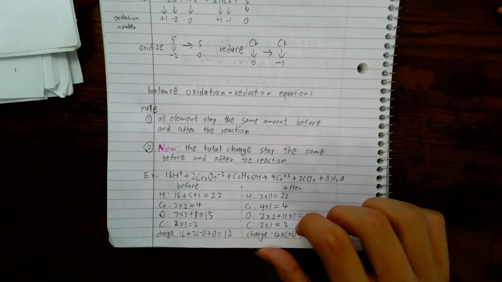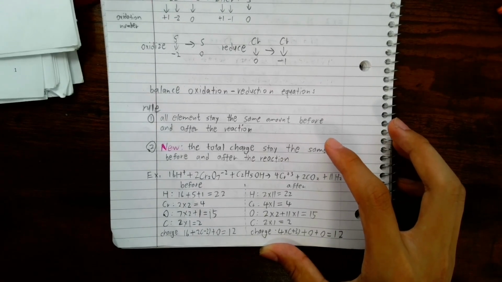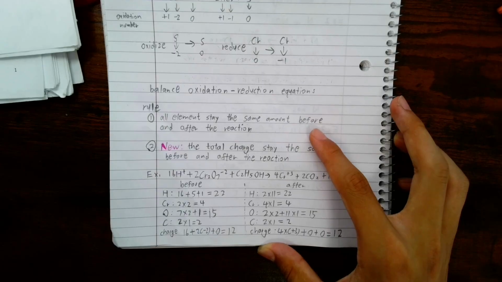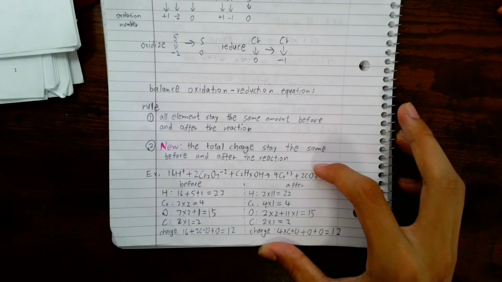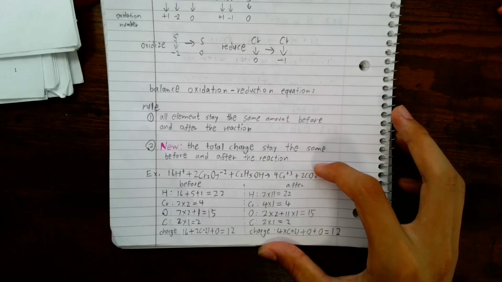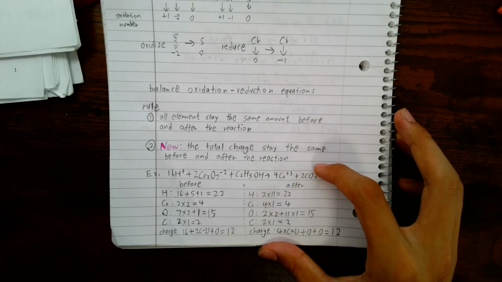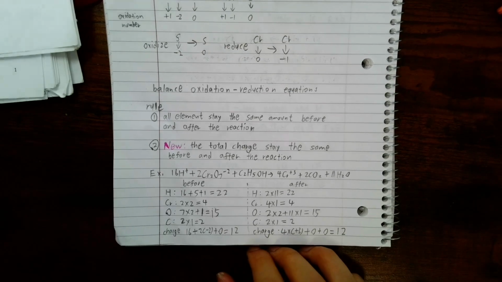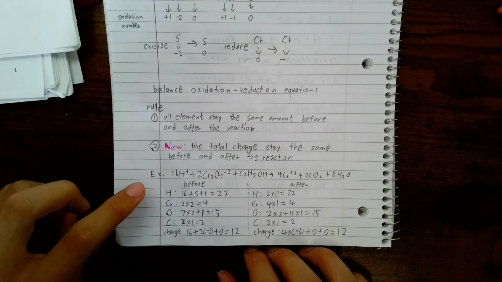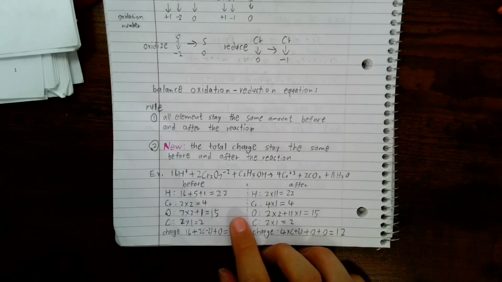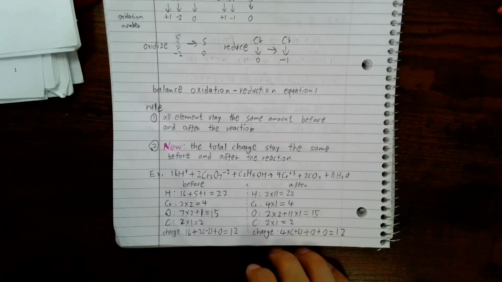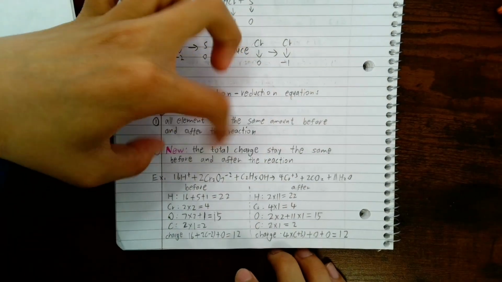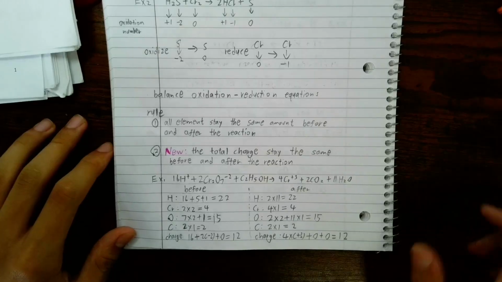And now let's talk about how to balance a typical oxidation reduction equation. The first rule is just like what you learned in grade 11. All the elements stay the same amount before and after the reaction. A twist we are now dealing with is that the charge before the reaction happens and after the reaction happens should stay the same. And let's check. Those are the numbers of elements for each of the elements, okay? And we find that the number is not changing. The total charge on one side of the equation and the other side is also the same.